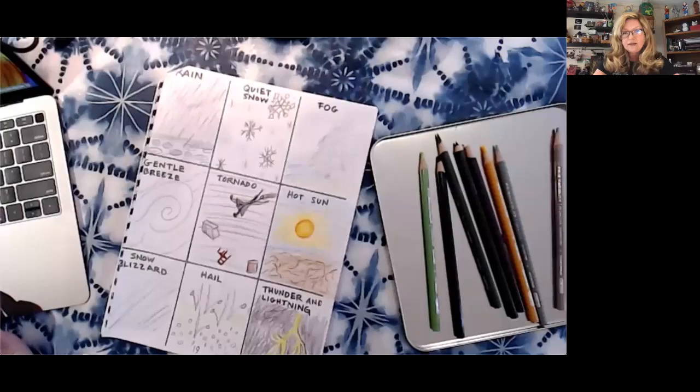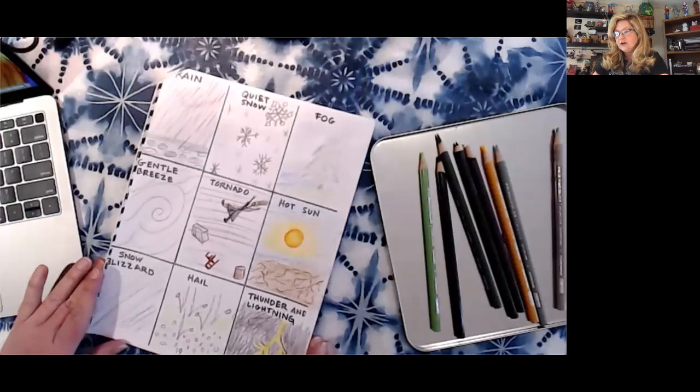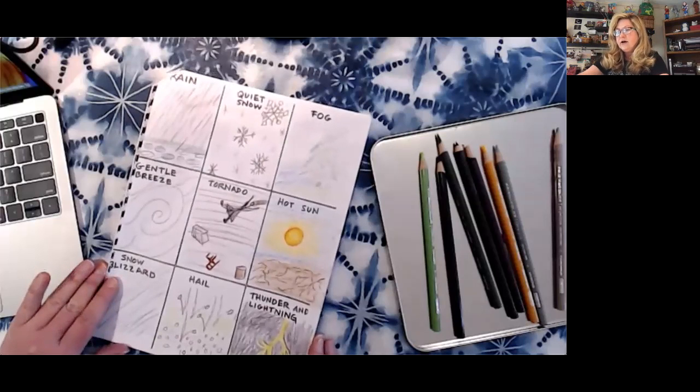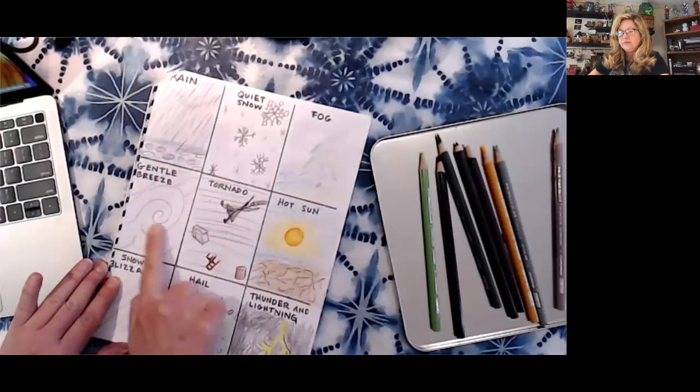I thought it might be helpful if we worked together on a few of our weather blocks just to get a good start. I'm going to turn on my visualizer right now so that you can see what I see. There we go. What you can see here is all sorts of weather.